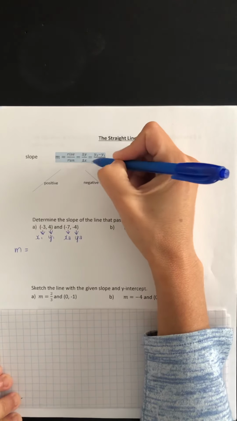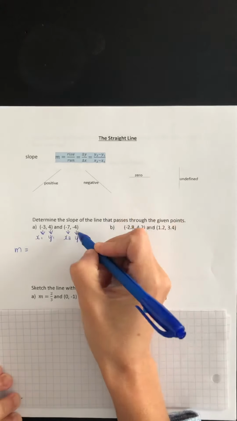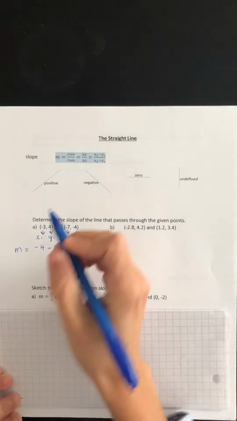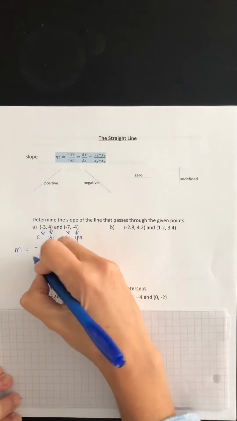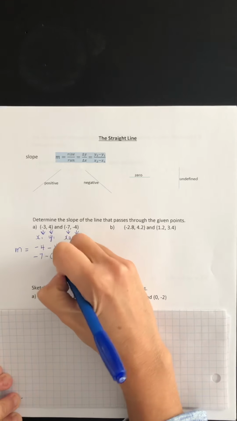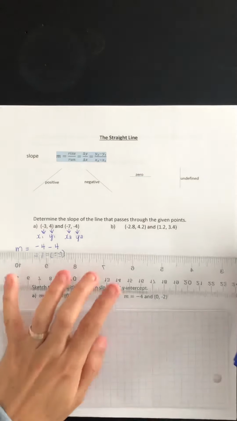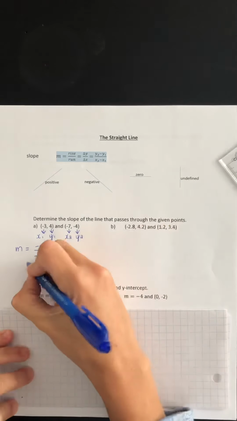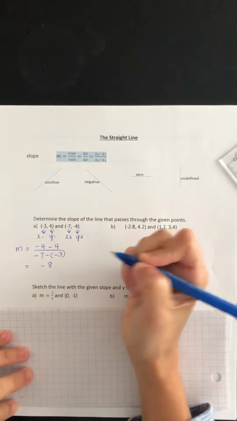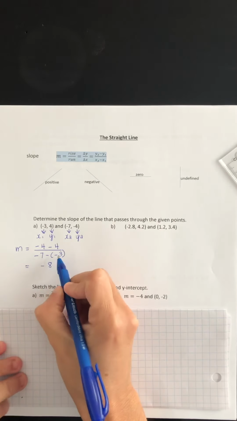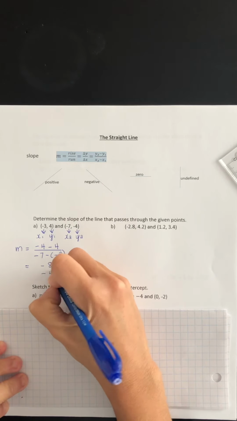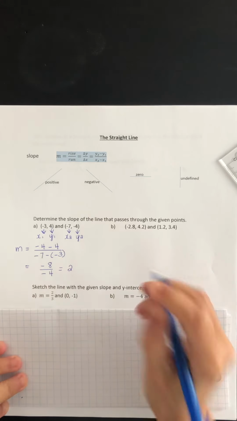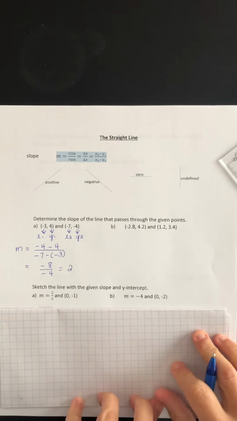Okay, so here I go. I'm going to do y2 minus y1. So that would be negative 4 minus 4. And in the denominator, x2 minus x1, negative 7 minus a negative 3. And so in the numerator now, I will have negative 8. And the denominator is negative 7 plus 3, or negative 4. And this means the overall slope is positive 2. And that's all there is to it.